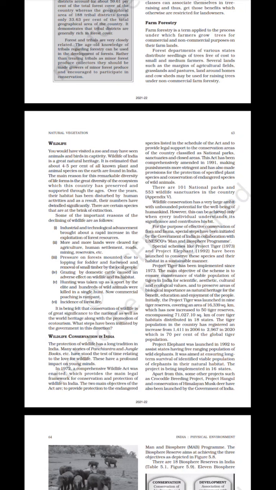This act has been comprehensively amended in 1991, making punishment more stringent, and has also made provisions for the protection of specific plant species and conservation of endangered species of wild animals. There are 103 national parks and 535 wildlife sanctuaries in the country. Appendix 5. Wildlife conservation has a very large ambit with unbounded potential for the well being of humankind.